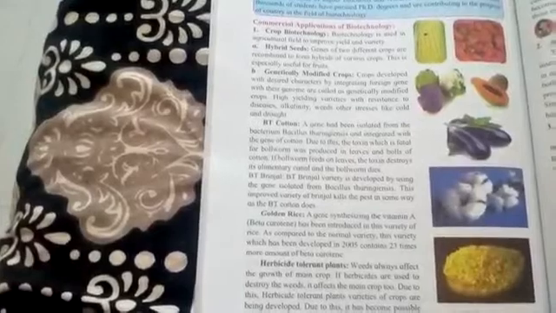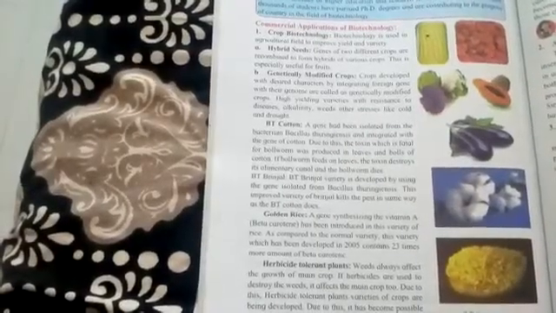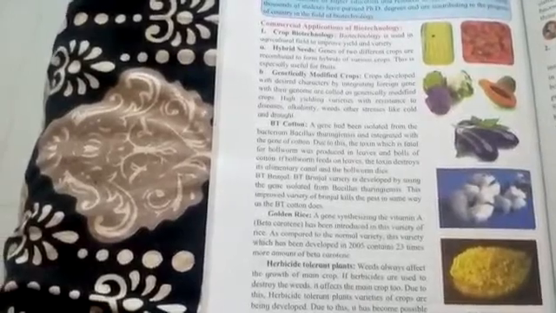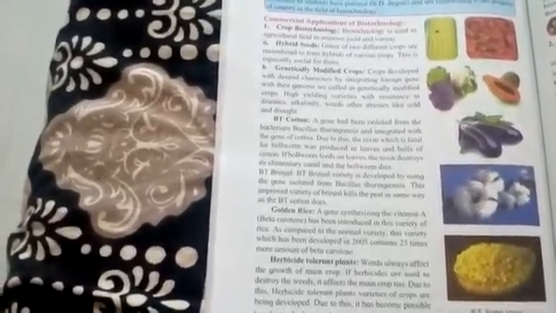And then high yielding varieties with resistance to diseases, alkalinity, weeds, and other stresses like cold and drought. That means this kind of genetically modified crops are able to stand any kind of condition, let it be temperature, let it be any problem regarding the soil, let it be the weeds.